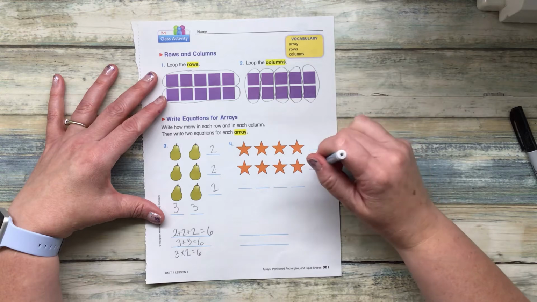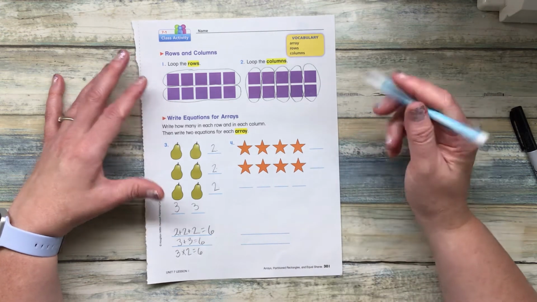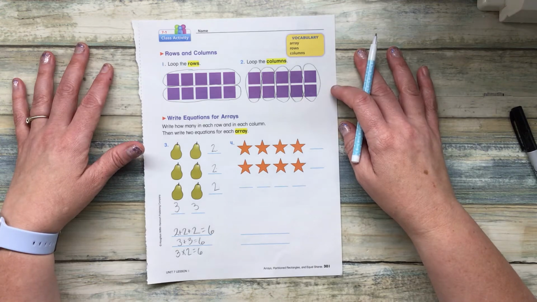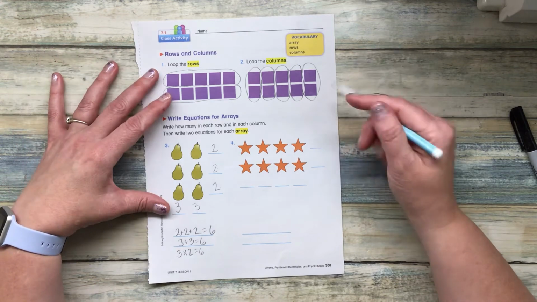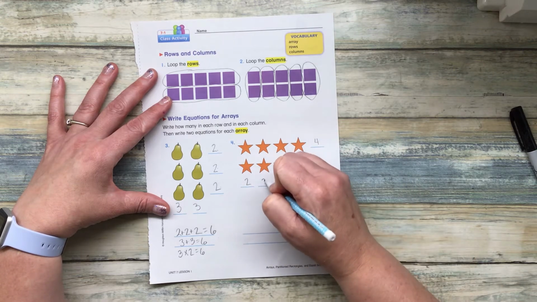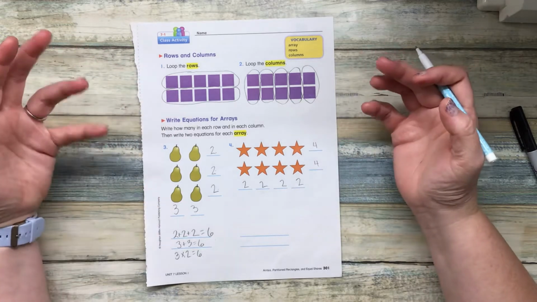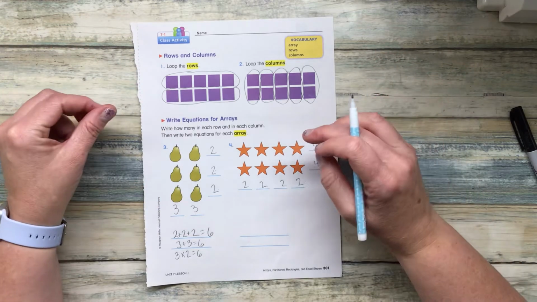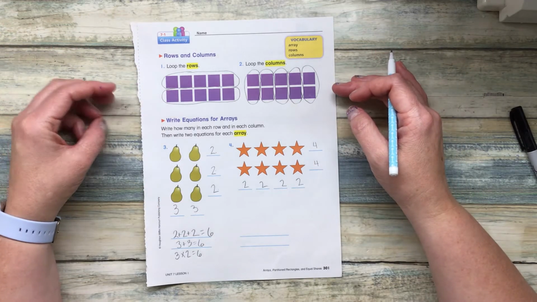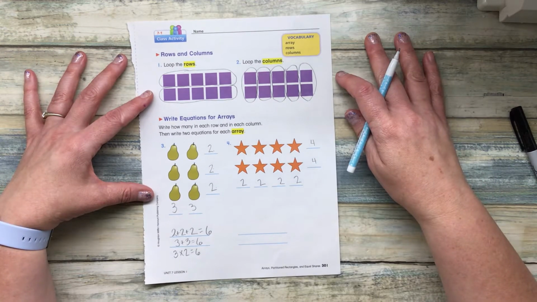All right, let's do the same for our stars. How many are in each row? How many are in each column? All right, and now I'd like for you to raise your hand and tell me what are some equations that we could write down here to show the stars.